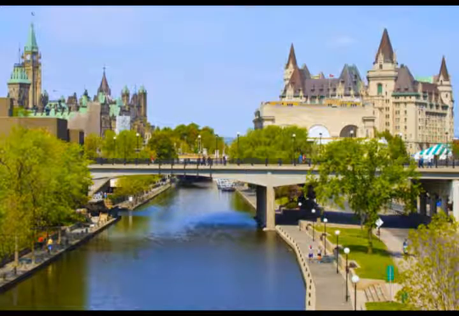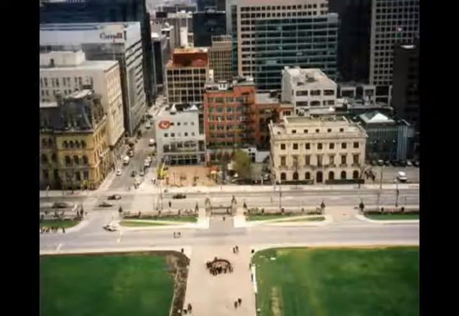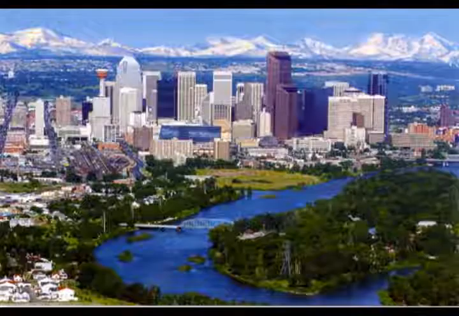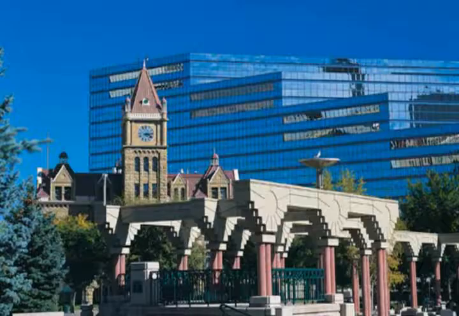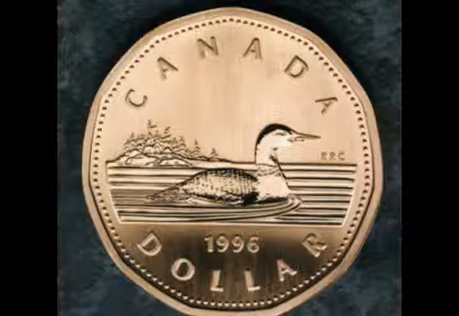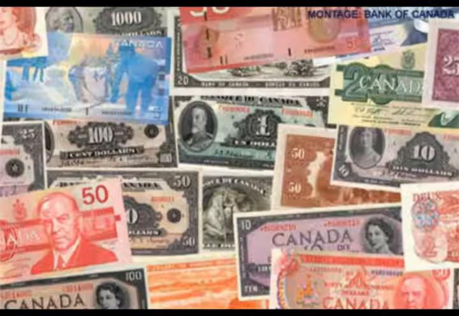Ottawa is the capital, with about 900,000 inhabitants. Other important cities are Montreal, Calgary, and Vancouver. Canada's currency is the Canadian dollar.